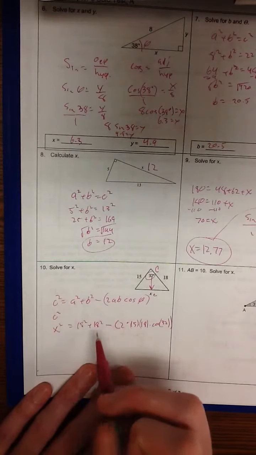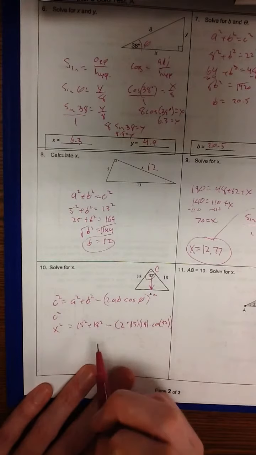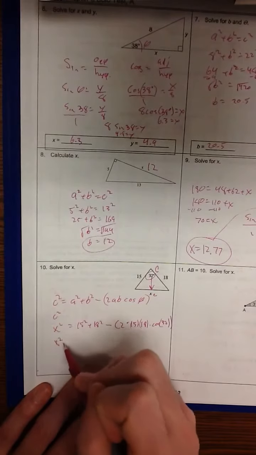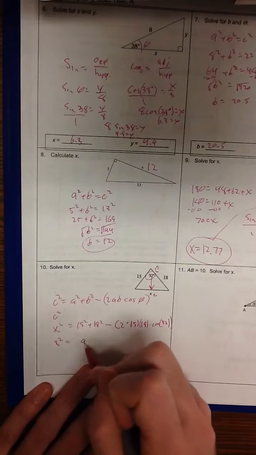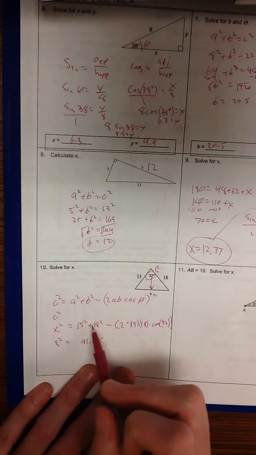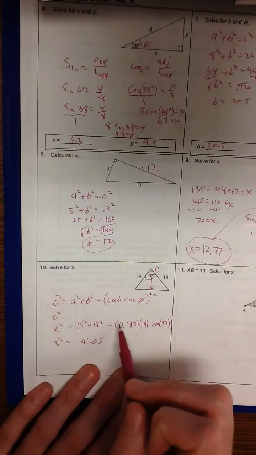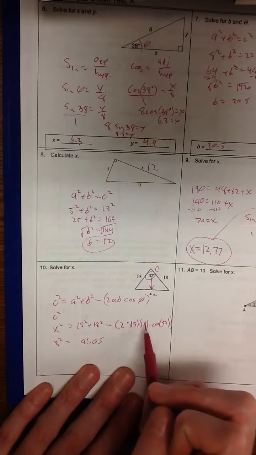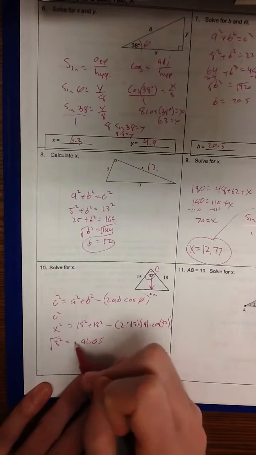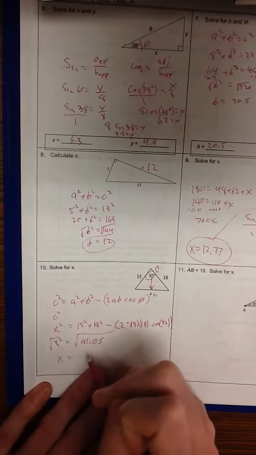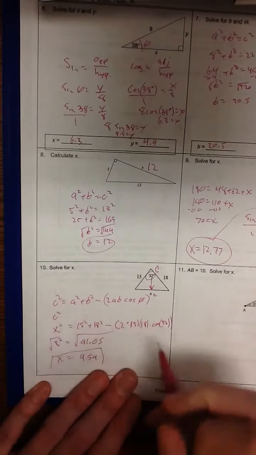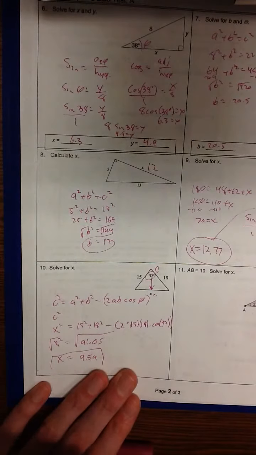The other nice thing about this is if you type it into a calculator exactly as it is, we'll just end up at the answer. So we'll get x squared equals 91.05, if we type in 15 squared plus 18 squared minus parentheses 2 times 15 times 18 times cosine of 32. Take the square root of both sides, and we get x is equal to 9.54. So that's our value for x right there.